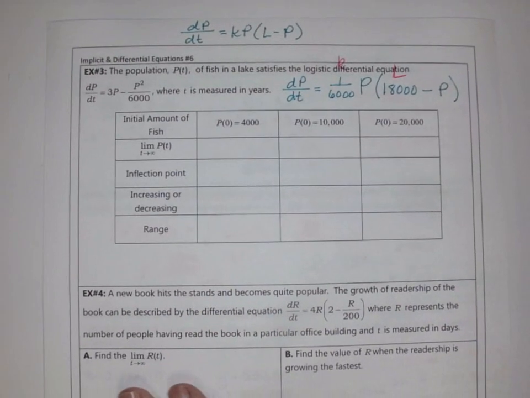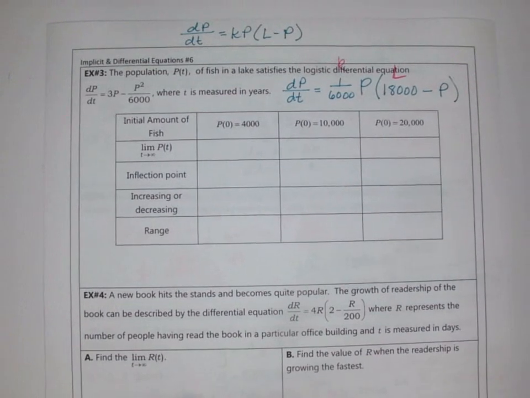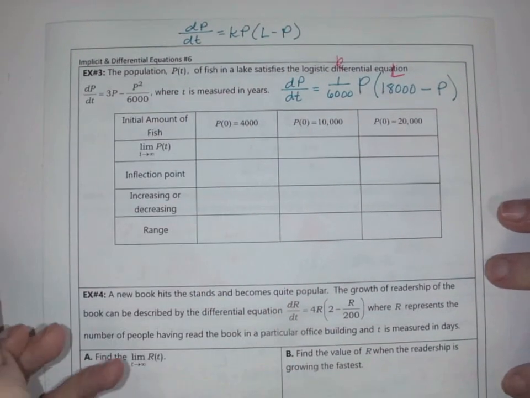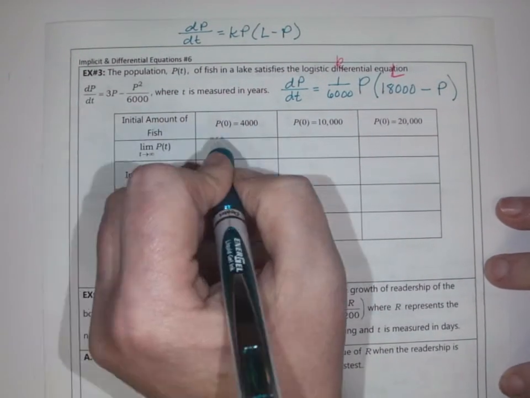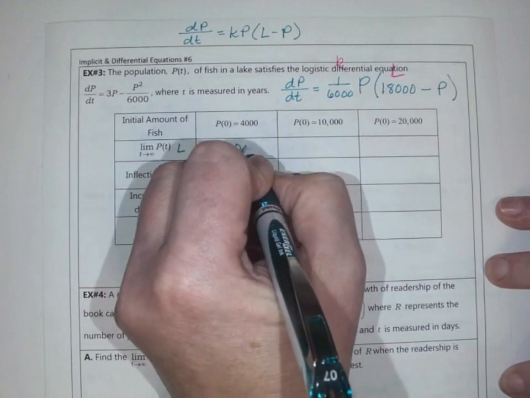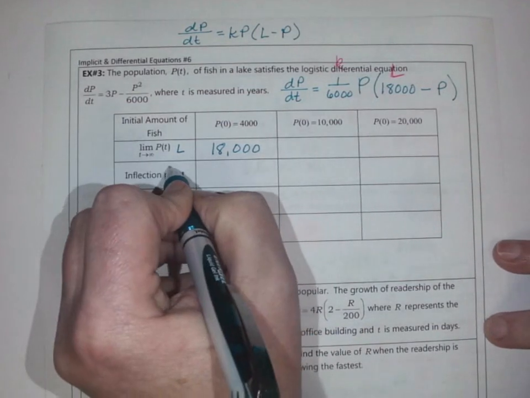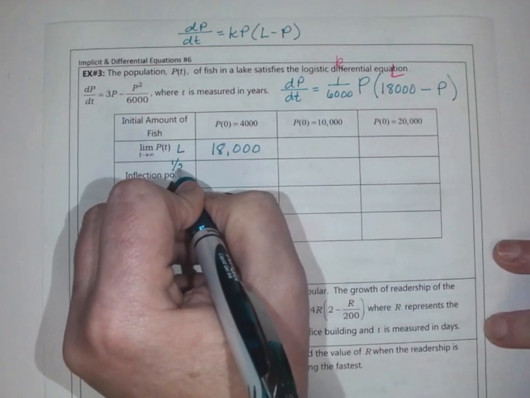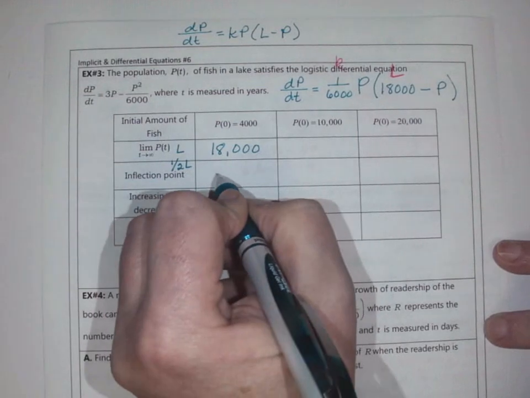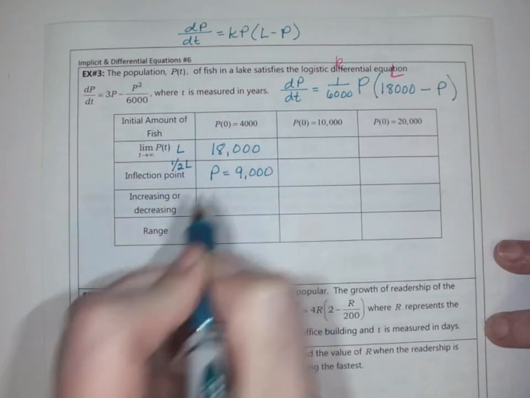Let me put this under there. Okay, so what do we need to know? If my initial condition is 4,000, then my limit as t goes to infinity is still going to be L, so that would be 18,000. That's as high as I can go. My inflection point is going to be at 1/2 of L, so that's going to be at P equals 9,000.